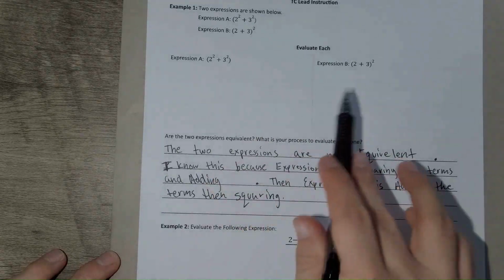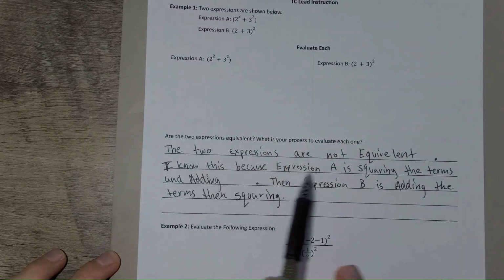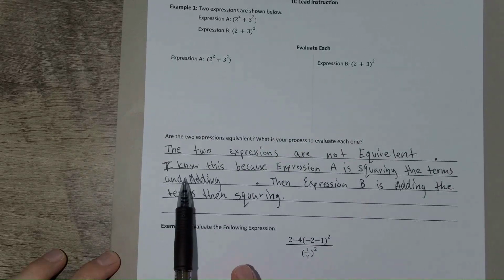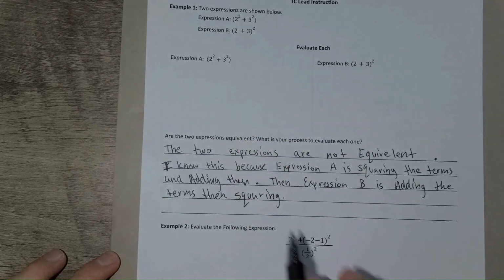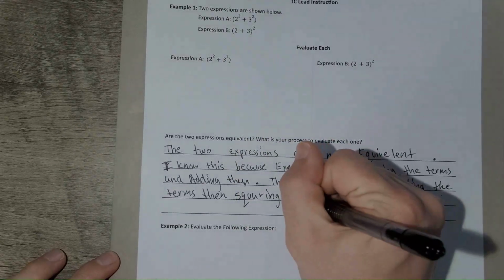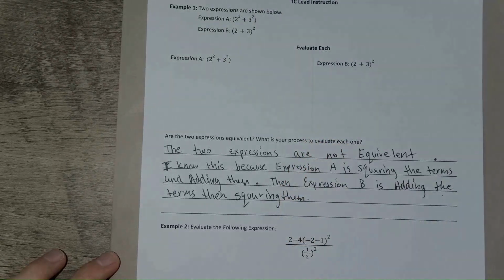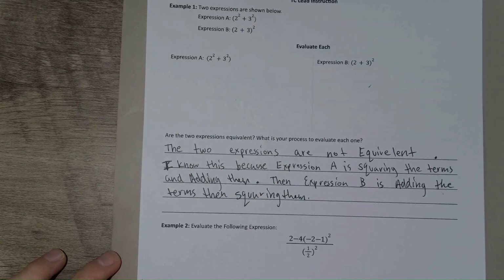And so these two expressions are not equivalent. Why? Because expression A is squaring the terms and then adding them. Then expression B is adding the terms and then squaring them. And because we're doing the order of operations in an inverse order, we're going to get different answers.